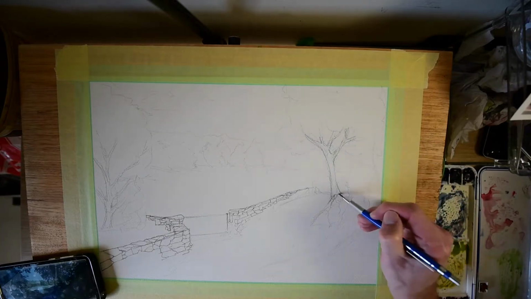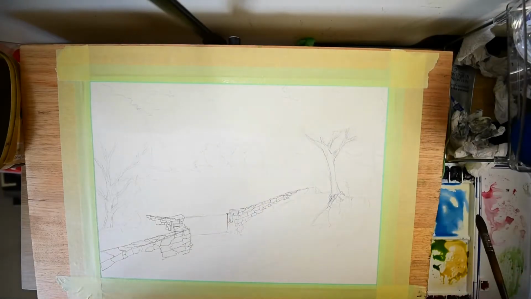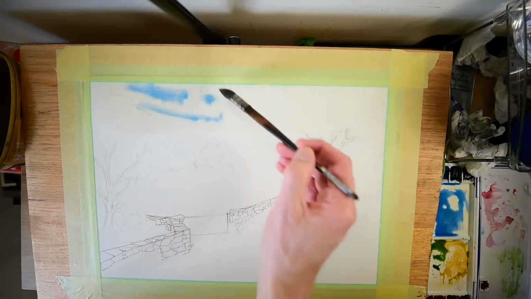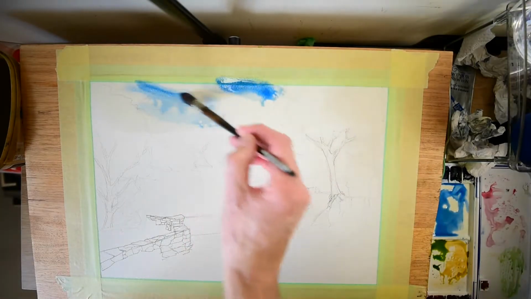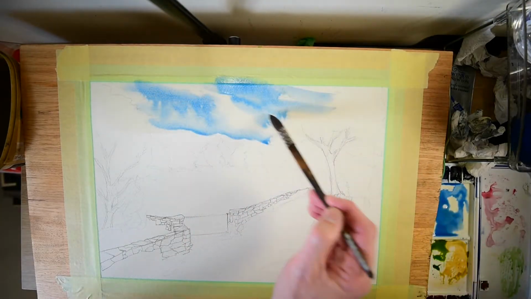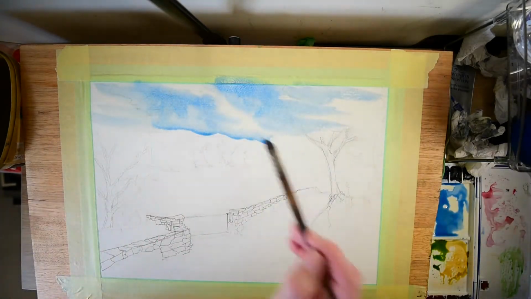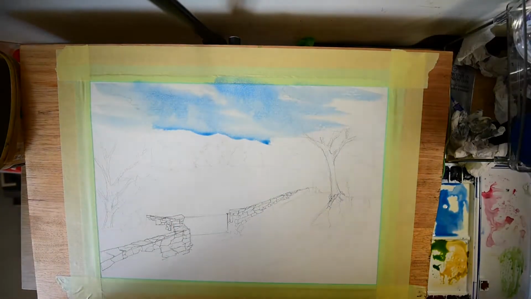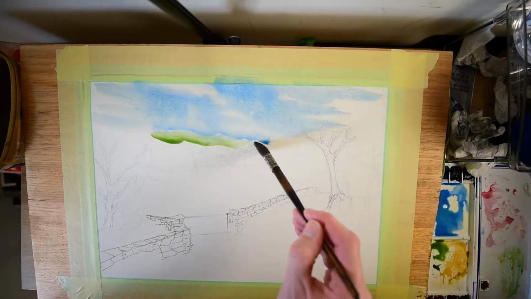The idea at the beginning was to be quite intricate with the stonework, keeping the rest of the scene very loose. I don't know whether I was fully successful in doing that, but yeah, it is what it is.